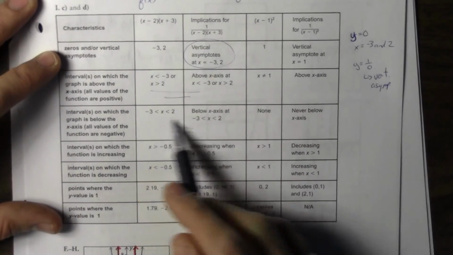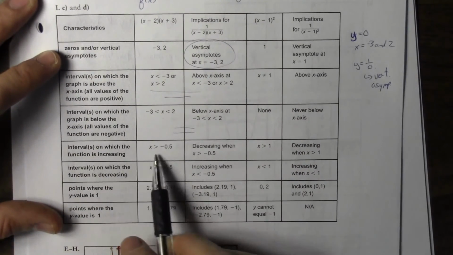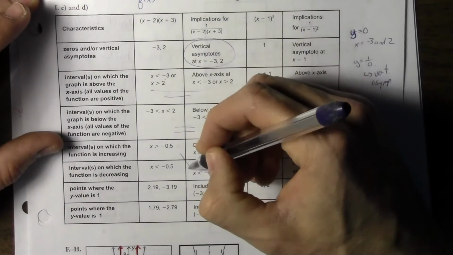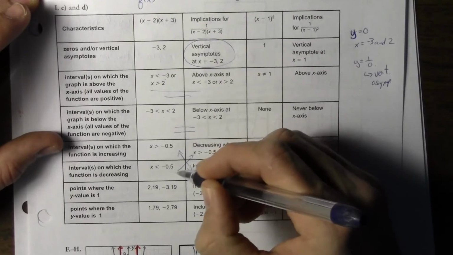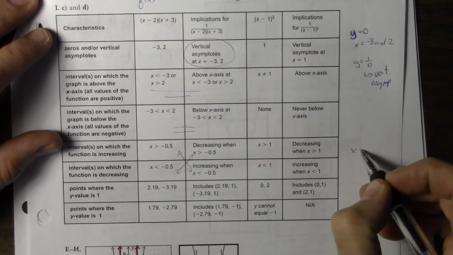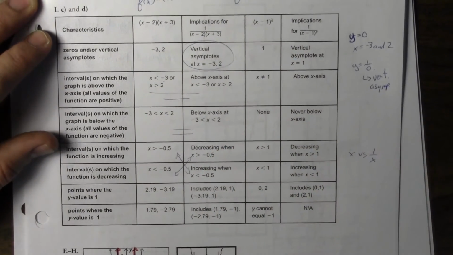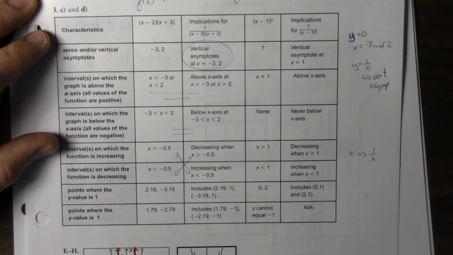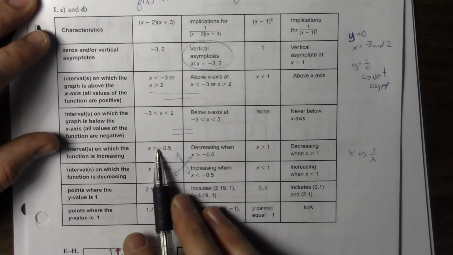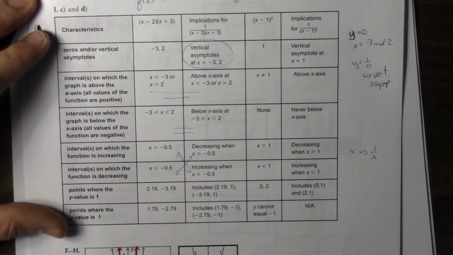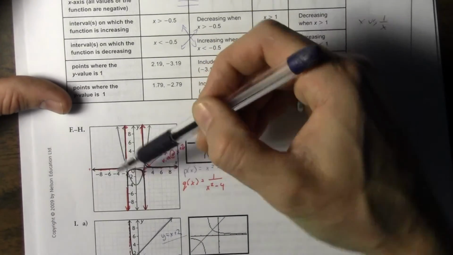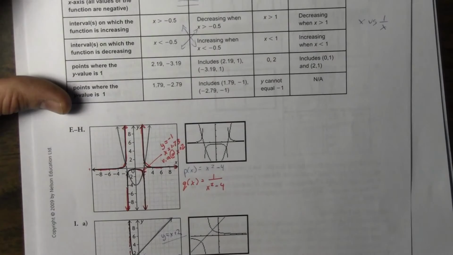Okay. All right, so those are the same. Intervals on which the function is increasing: now remember, these are going to be opposite. Okay? And that's because of that whole x versus 1 over x relationship. As x increases, 1 over x decreases. So that's why the intervals on which it's increasing, here it's going up, the reciprocal function is going down. Up, down, down, up. Okay?